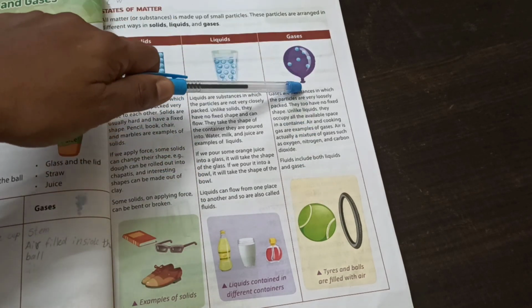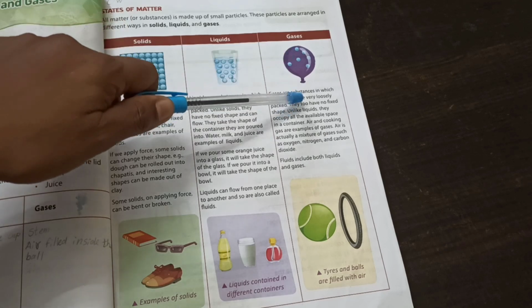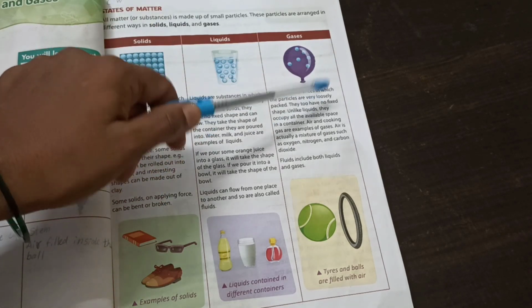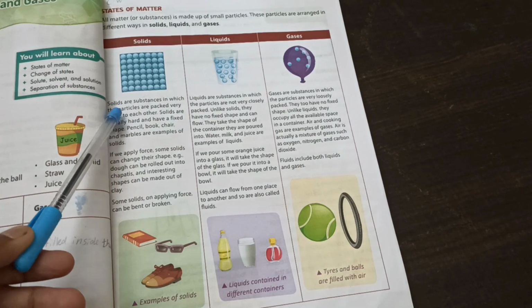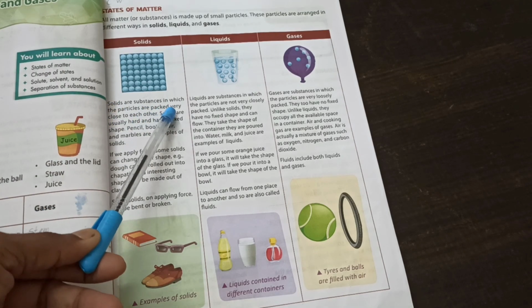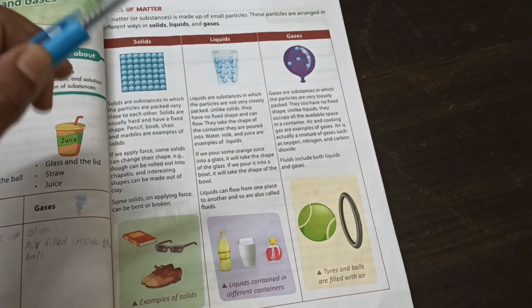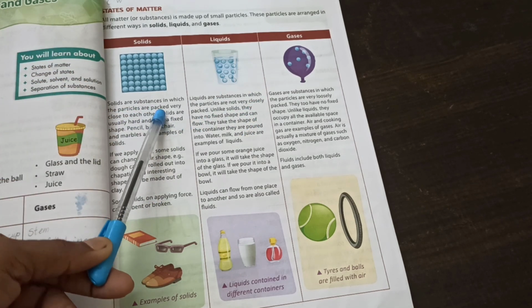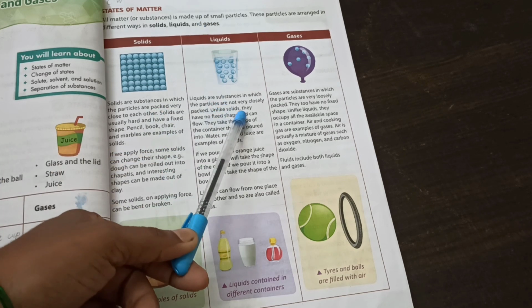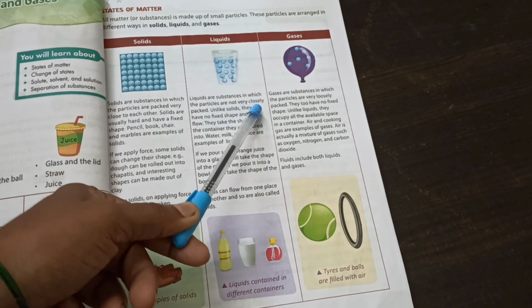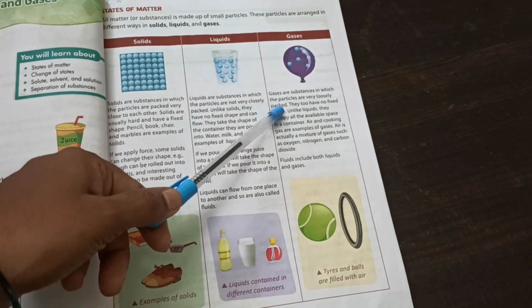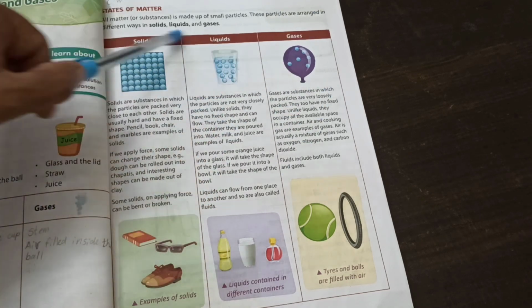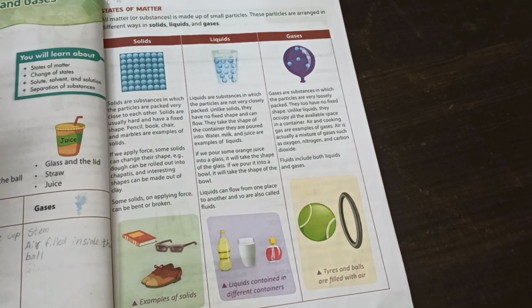Gases are substances in which the particles are very loosely packed. Here particles are very loosely packed. Here you can see particles are very packed. Here you can see particles are not very closely packed. Here particles are packed very closely. In liquids particles are not very closely packed, and here particles are very loosely packed. Okay, that is a very important difference.